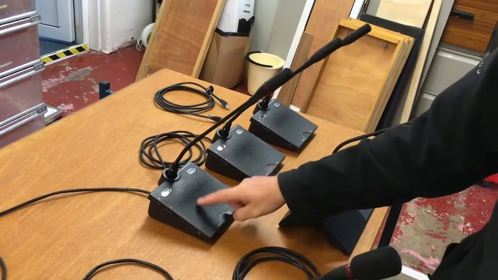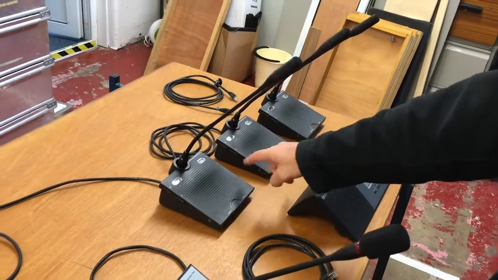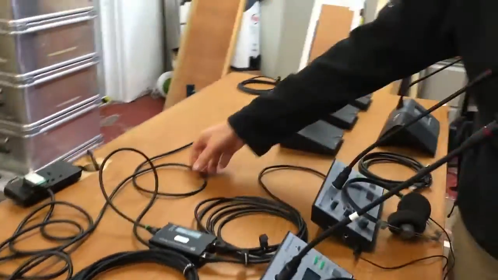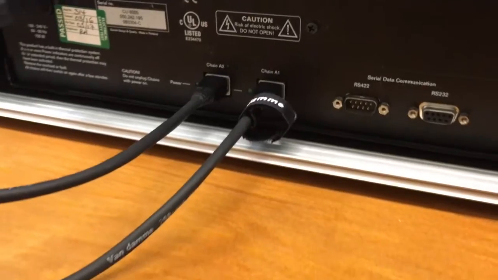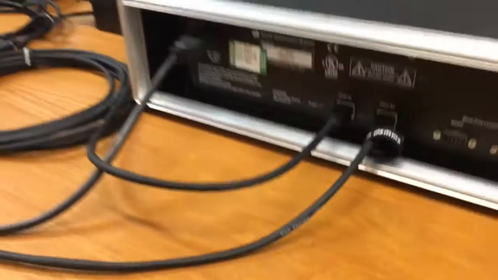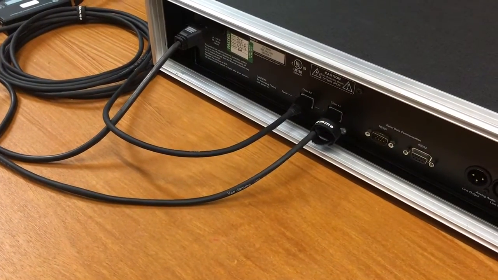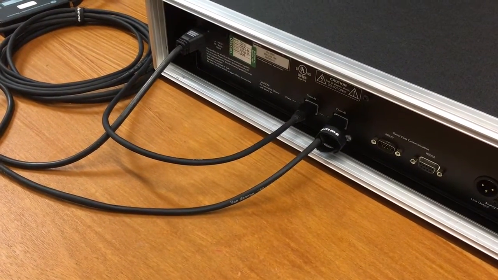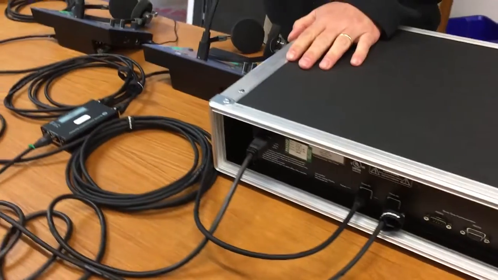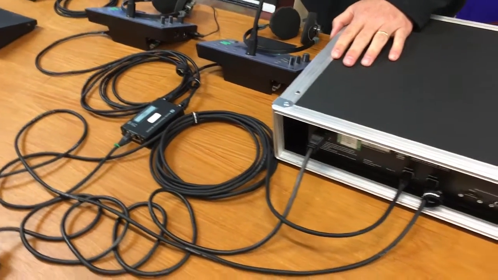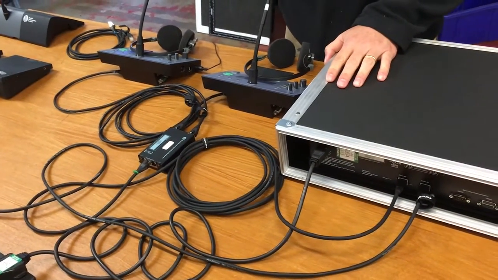I've set up two microphones so far, we'll just plug them in for just now, and that is going in on the second output of the CU. There, so we have the interpreters on the first, and then we've got the microphone system on the second. Now you can actually mix and match interpretation system and microphone system on the same chain.